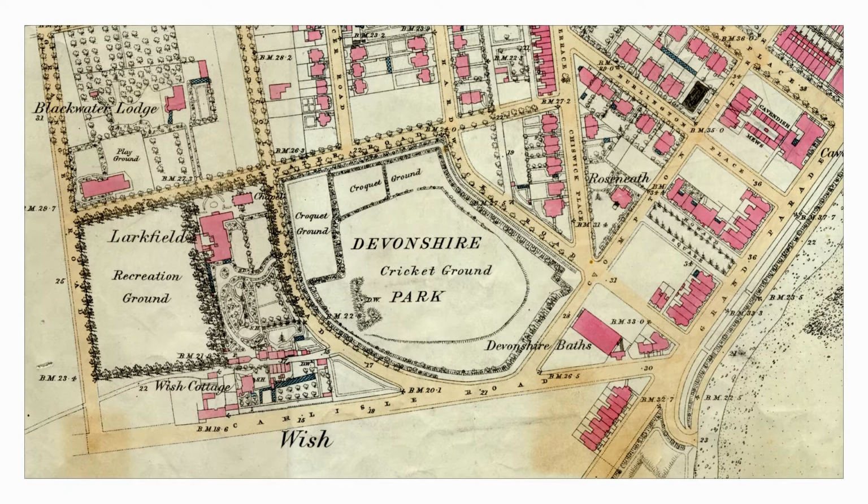So this 6-inch to the mile map, 1874, shows this park. And first proposed in an article in 1873 in the Eastbourne Chronicle, talks about the old cricket ground being moved from Turners Road to an 11.5-acre site near Eastbourne College. So that was the first mention of the change from 1872 plan to 1873 in the Eastbourne Chronicle in November of that year.